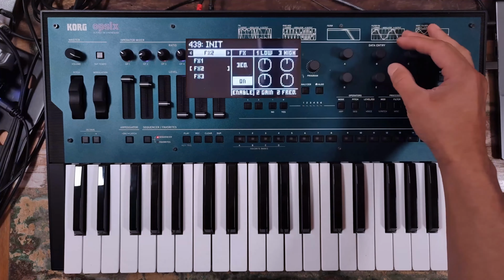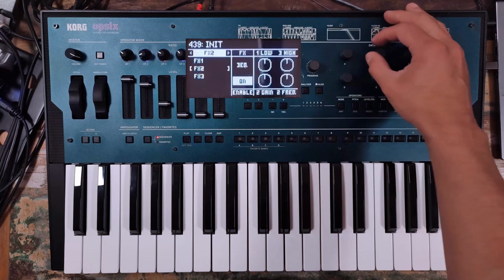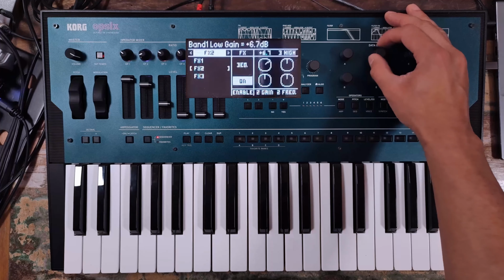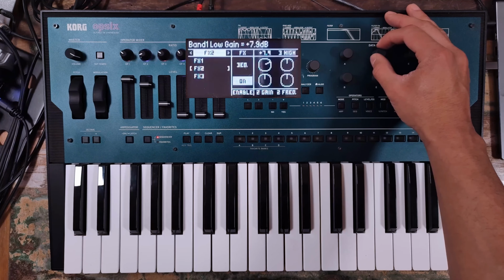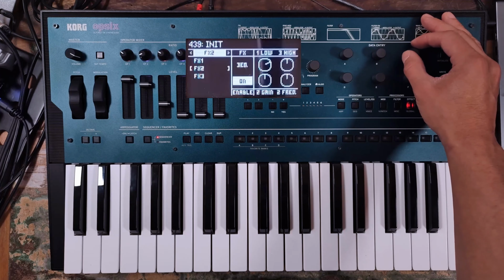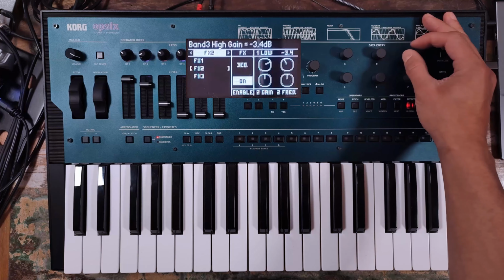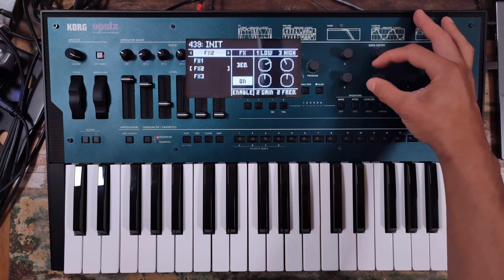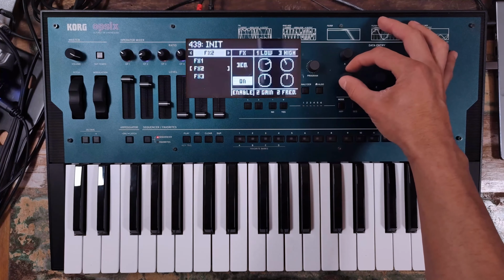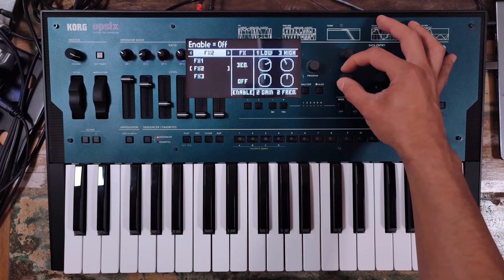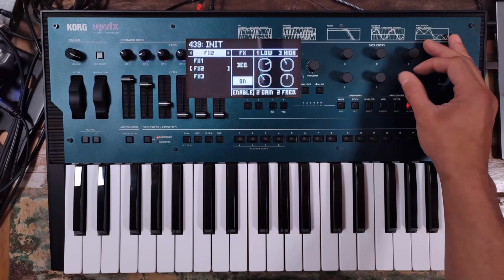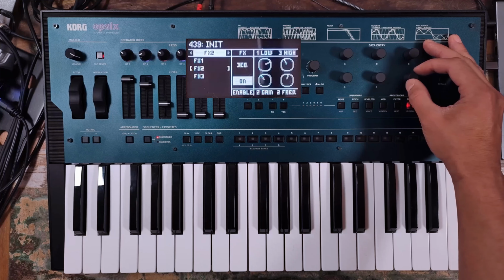For the second effect, select an equalizer. Turn the low frequency to plus 8.1 dB. The band 3 high gain to -3.2. The band 2 mid gain -4.7 and frequency 950.